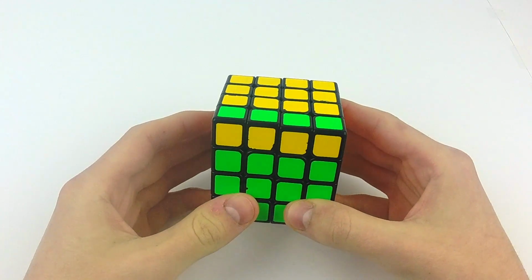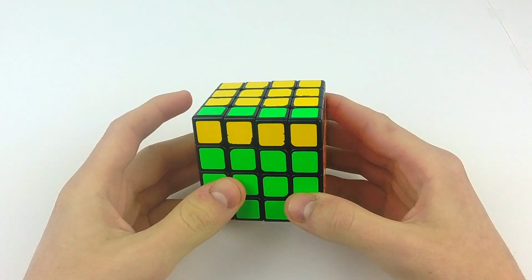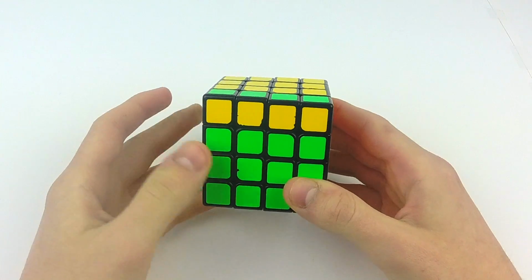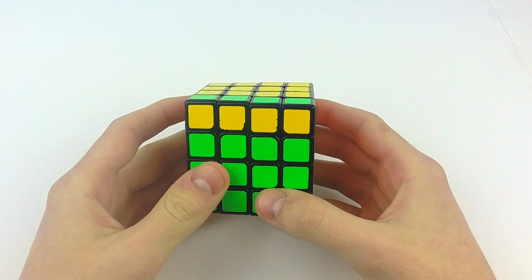Yep, we all know it. 4x4 parity sucks. But today I'm going to try and make it as easy as possible for you to learn how to solve it.